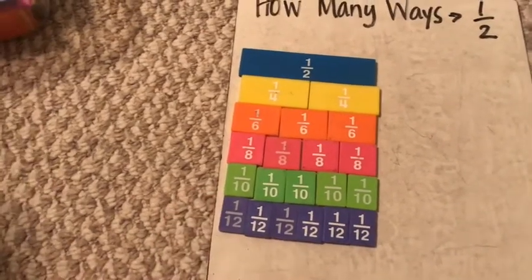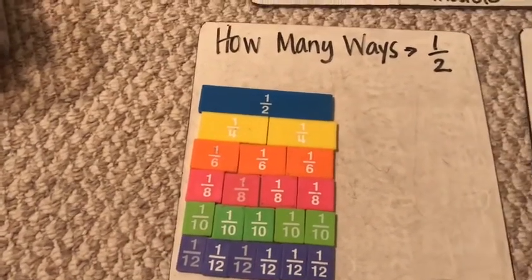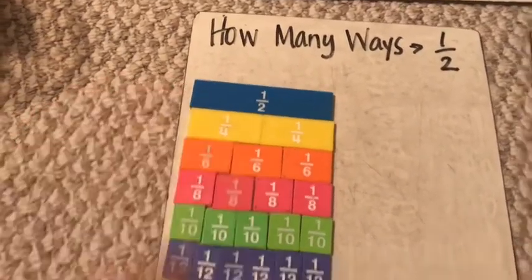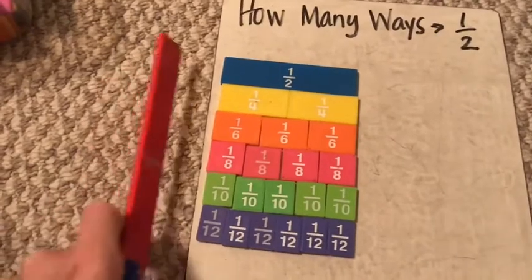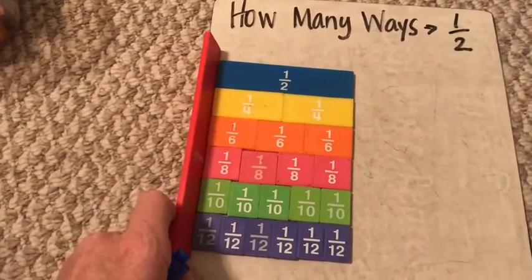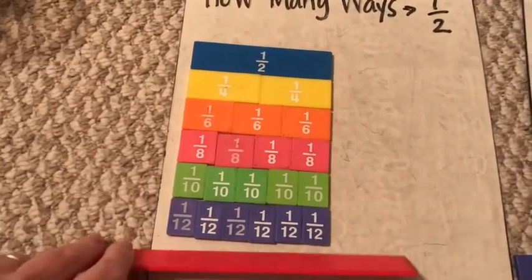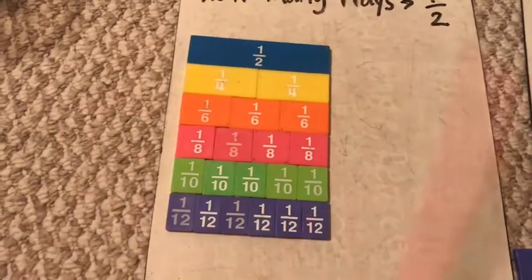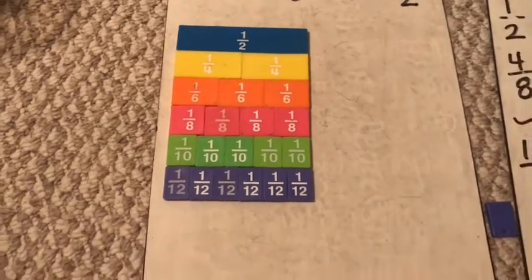So as you're exploring this with students, you want to notice those things. Like if they don't start noticing it on their own, and a lot of times they will, you can ask them, you know, what do you notice? Now that we found all these ways to make 1/2, what do you notice? And a lot of times kids will notice the most important stuff. All these denominators are even, so we could easily half them.